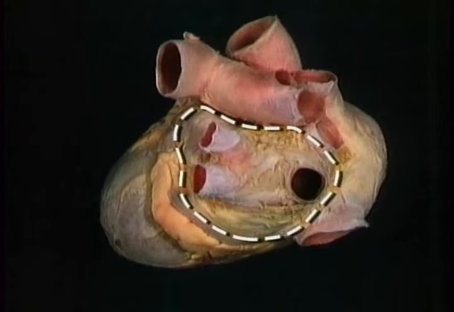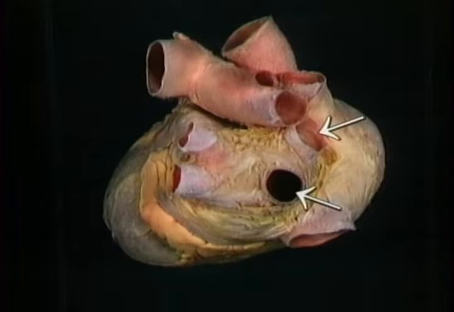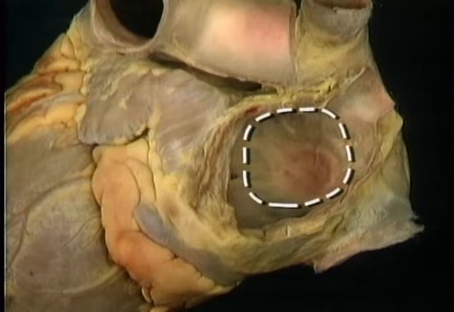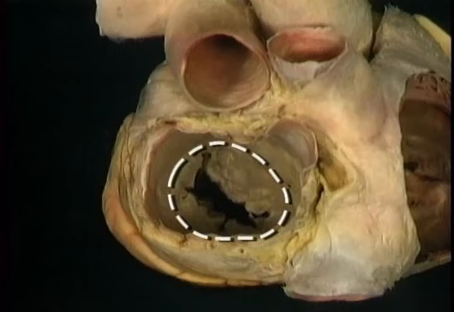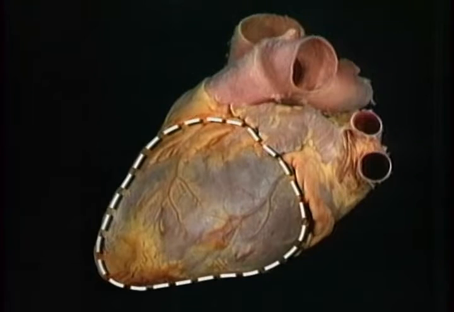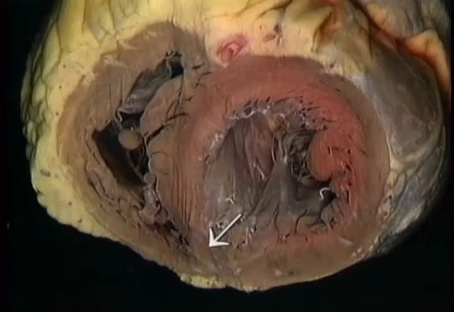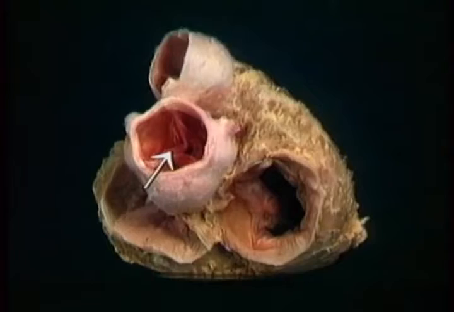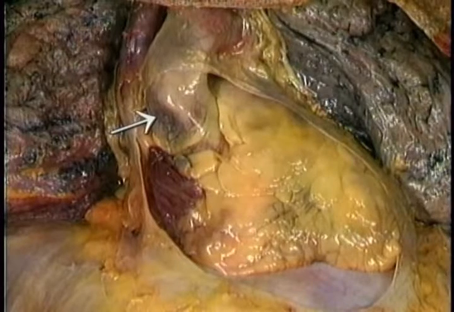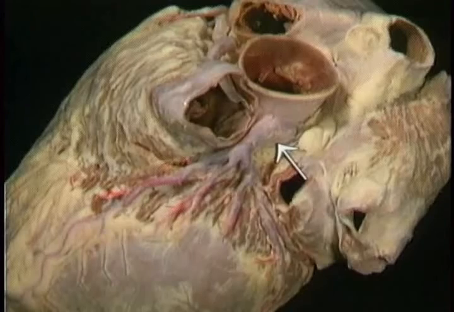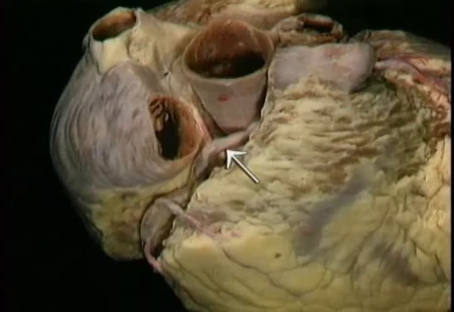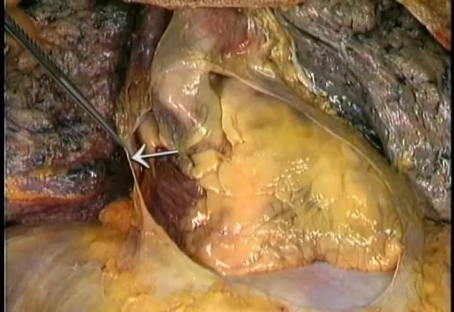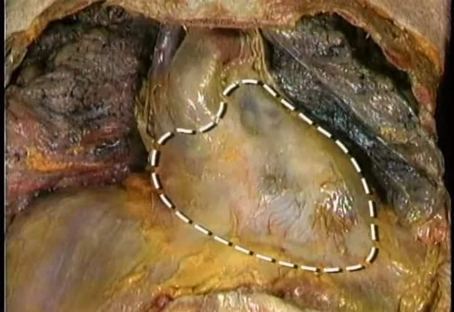Here's the left atrium. Here are the pulmonary veins, right and left. Here's the interatrial septum again, and the mitral valve. Here's the left ventricle, the interventricular septum, the left ventricular outflow pathway, the aortic valve, and the aorta. Here's the left coronary artery. Here's the right one. Here's the coronary sinus. Here are the pericardium and pericardial sac.